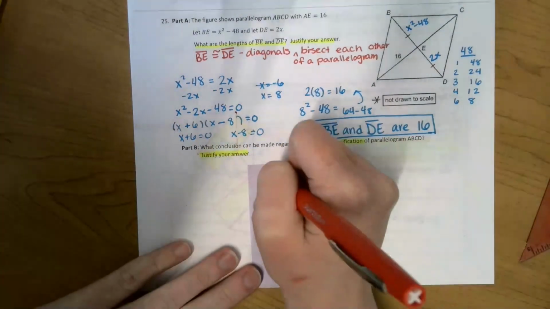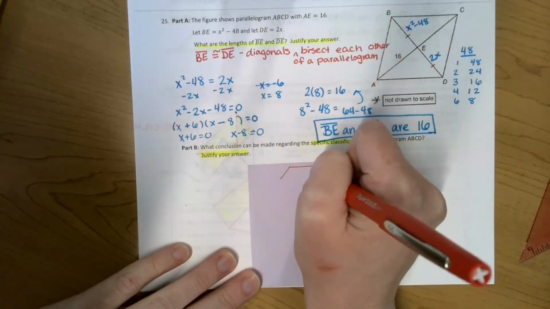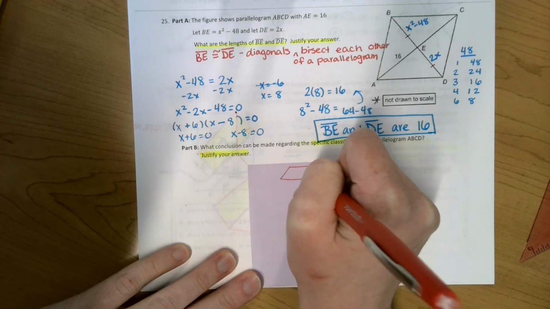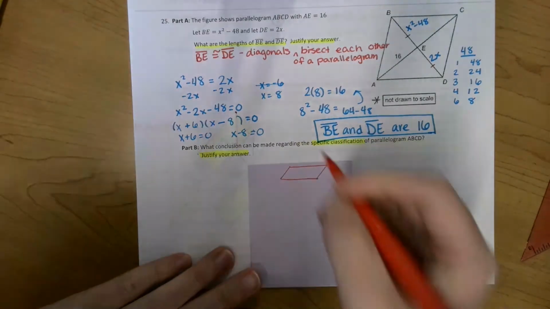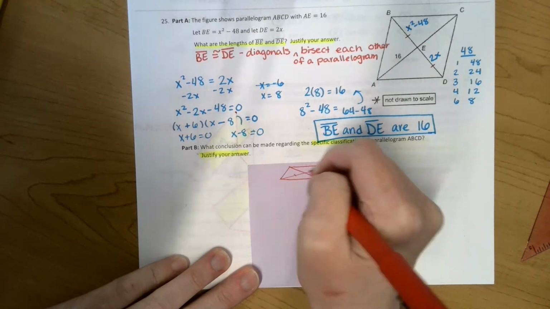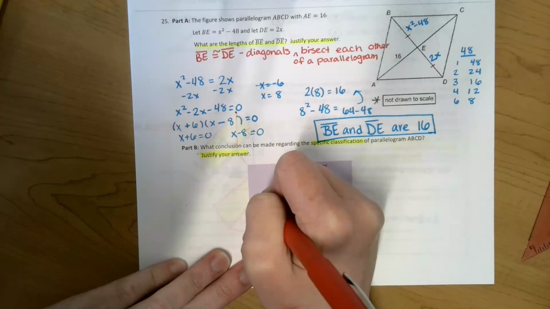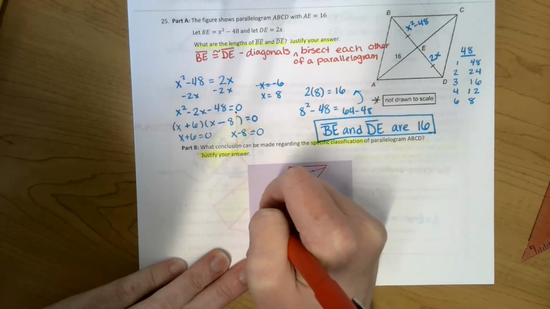Okay, so if an object is a parallelogram, the diagonals bisect each other. All diagonals of a parallelogram bisect each other.